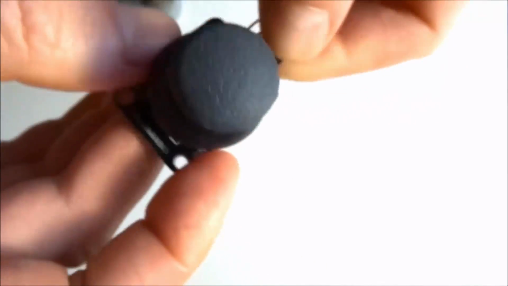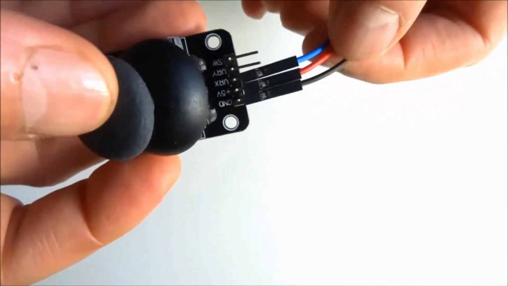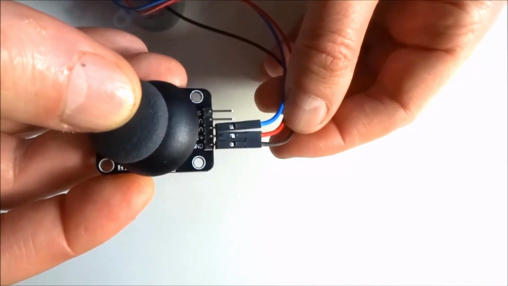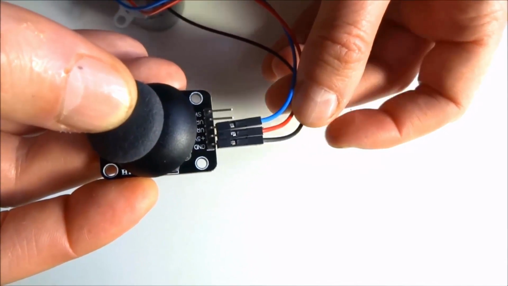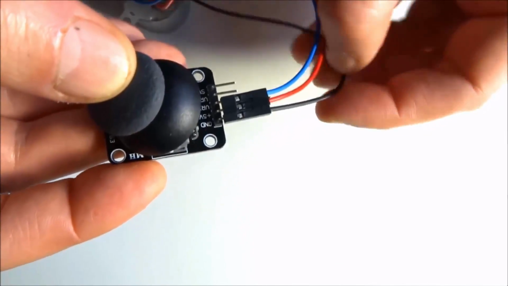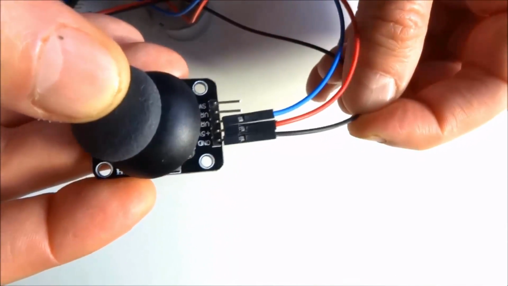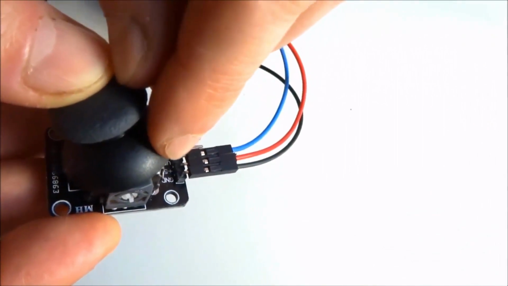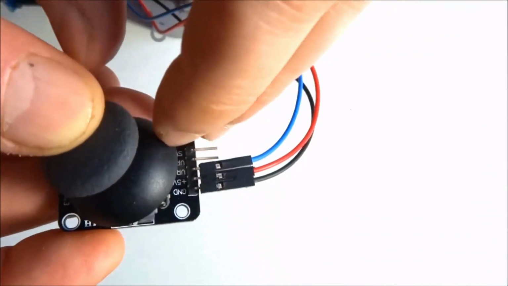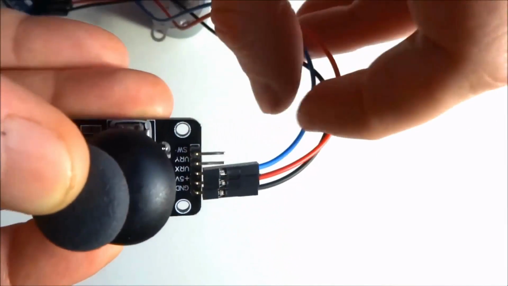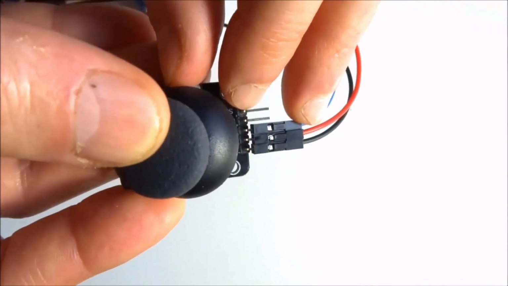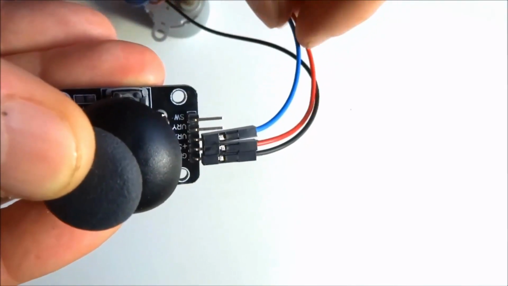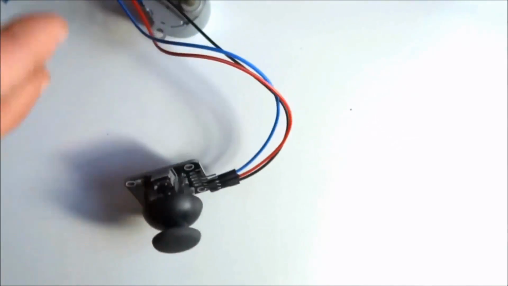The joystick has both X and Y potentiometers, and switch, but we will use only the X potentiometer, so we'll need to connect the ground, black wire to ground on the module, red wire to 5 volts on the module, and blue wire to VRX, or the value from the X axis on the joystick.